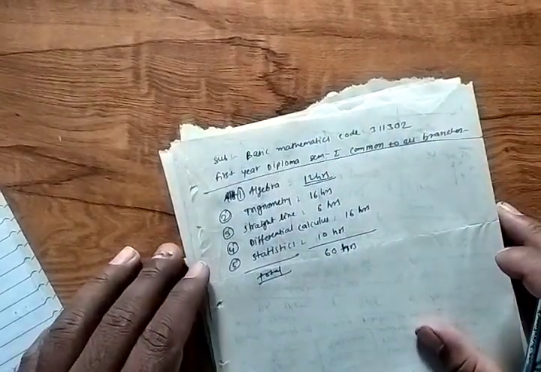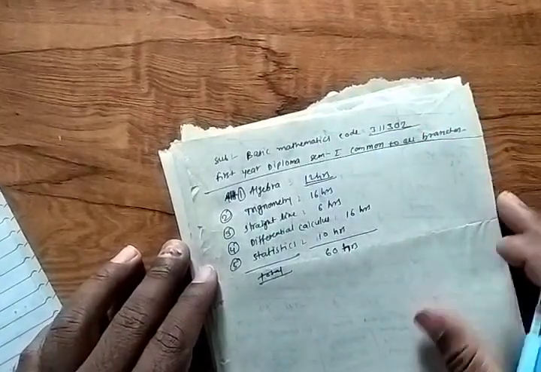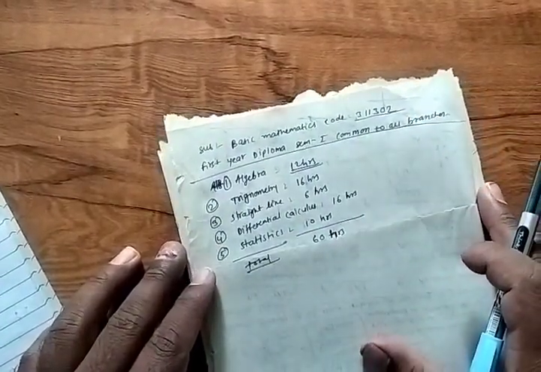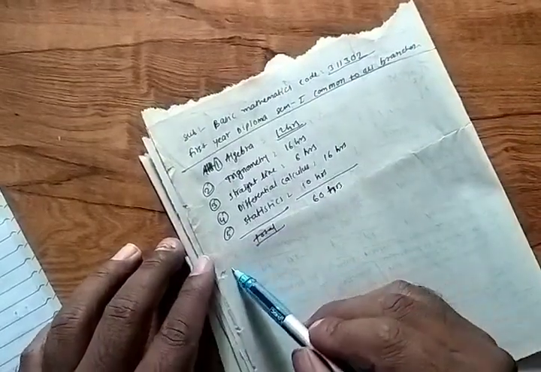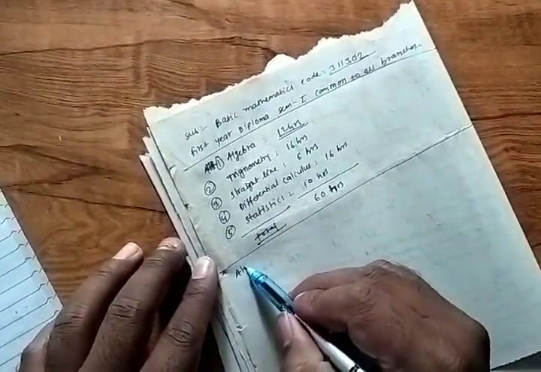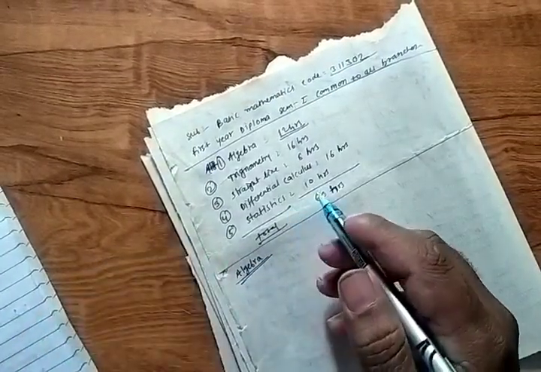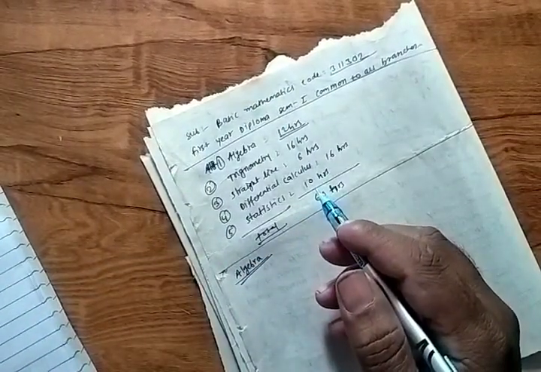So this is the course of basic mathematics, code 311302. Let us start with the first topic, algebra.